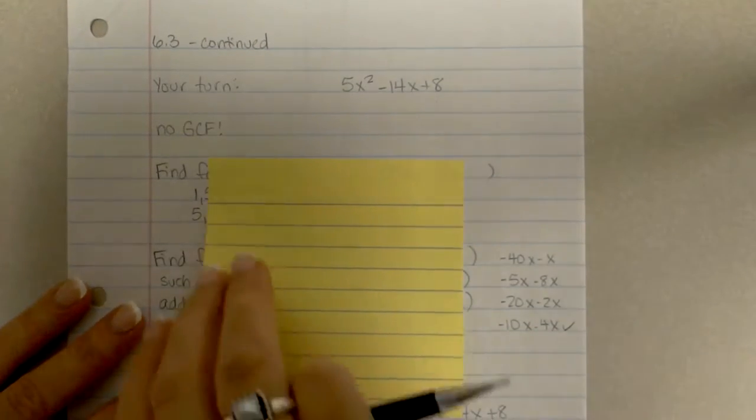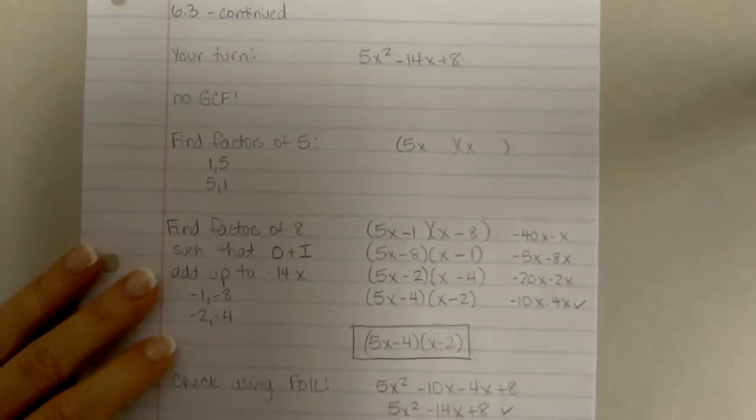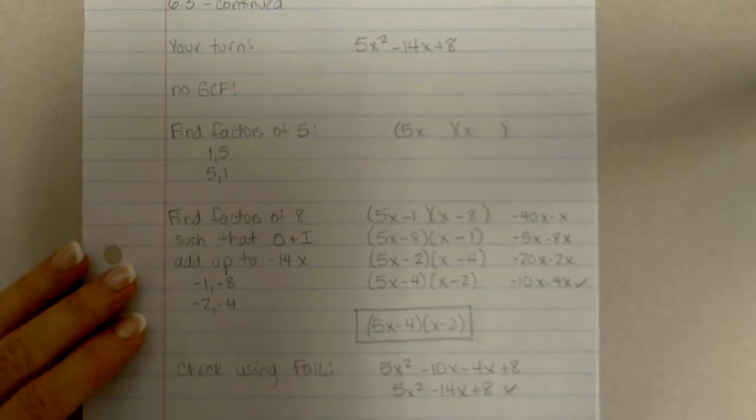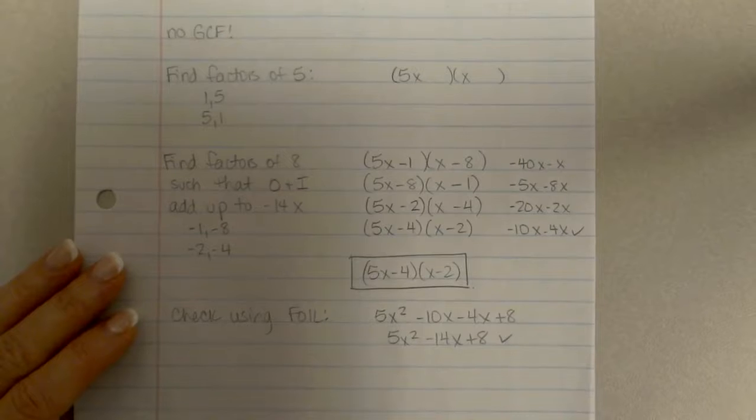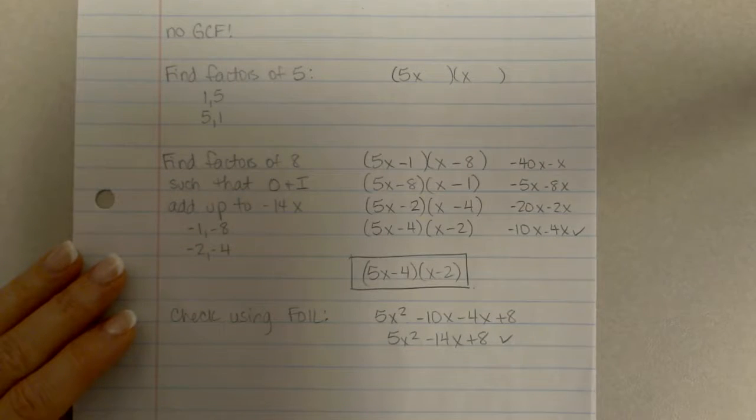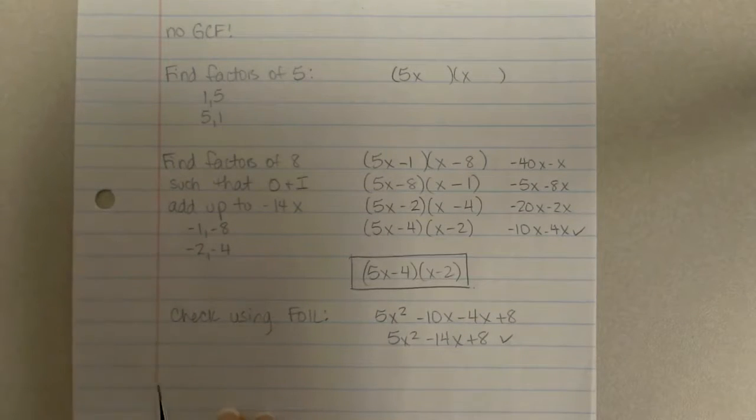All right, so hopefully yours looks something like this. You may have found the answer quicker than I did. That's okay. All right, let's do another one.